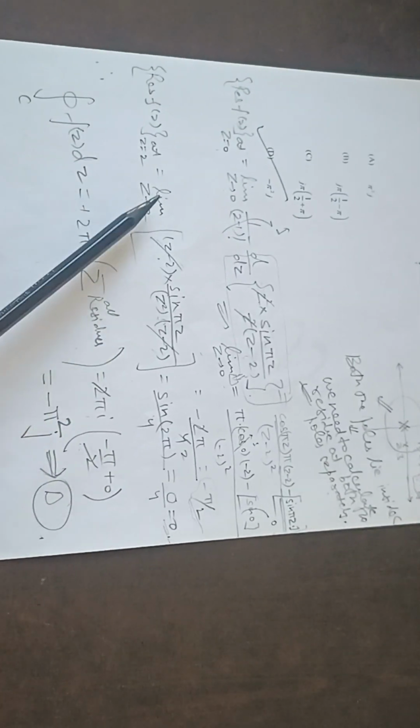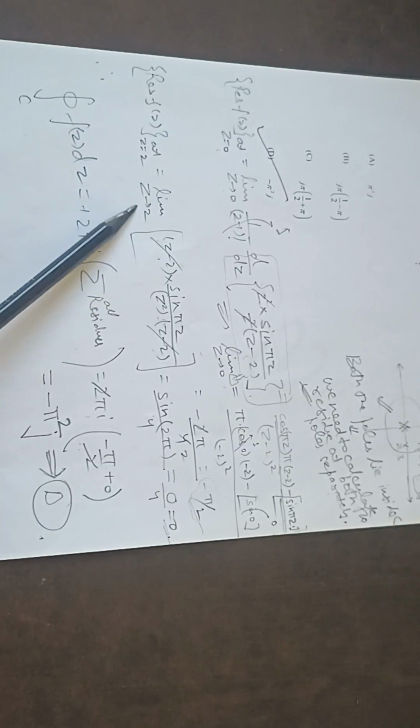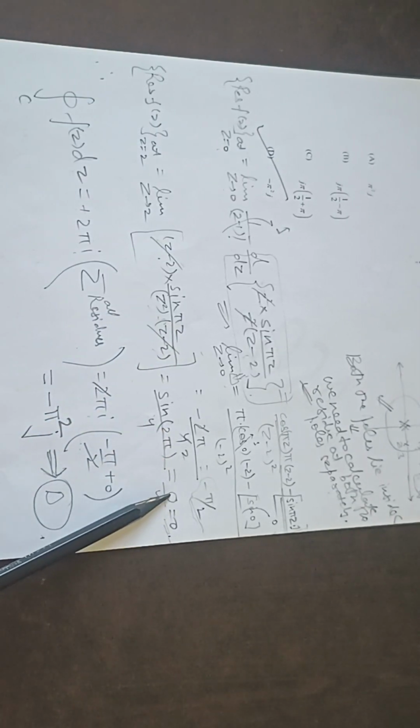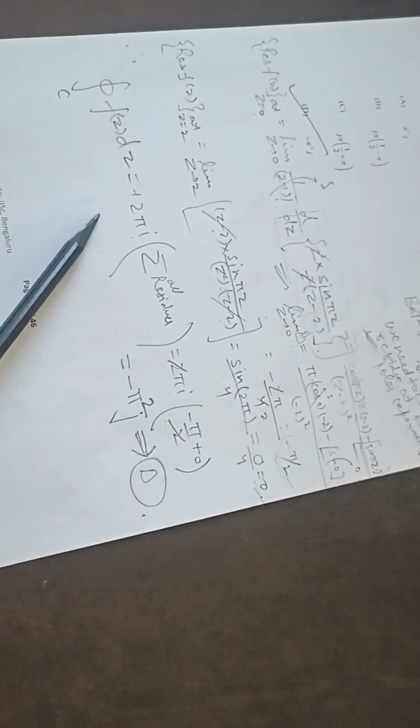Now at z equal to 2, it's a simple pole, so the residue is the limit as z tends to 2 of (z minus 2) sin pi z upon z square (z minus 2). So this is sin 2 pi upon 4, and sin 2 pi is 0, so 0 by 4 is 0. Therefore the closed integral equals 2 pi i times the sum of all residues. So this is 2 pi i times (minus pi by 2 plus the second residue, 0), so 2 cancels, giving minus pi square i. So the correct answer is D.